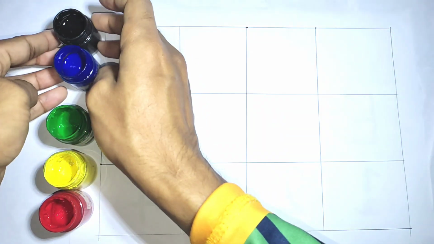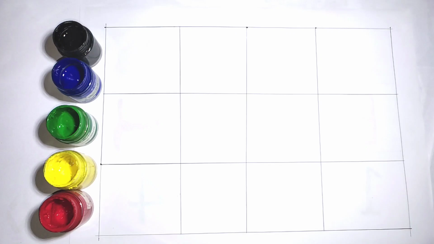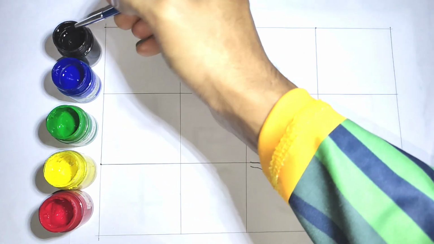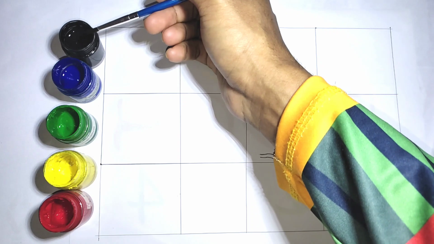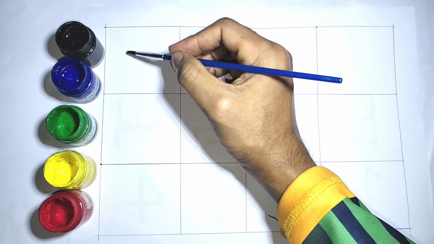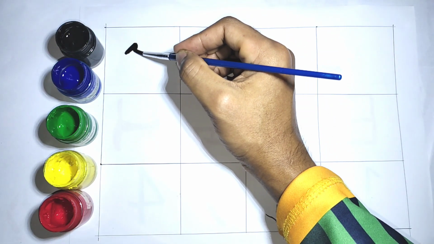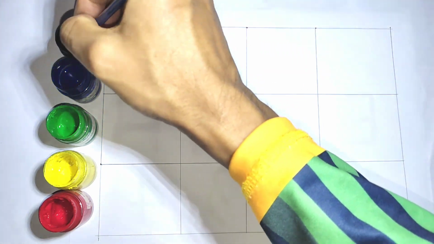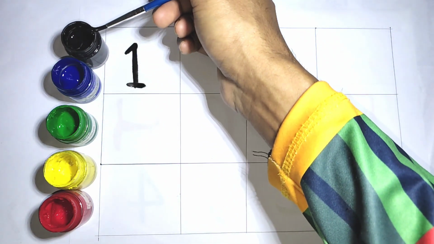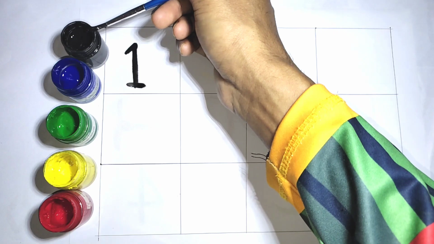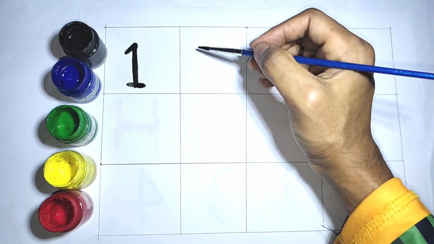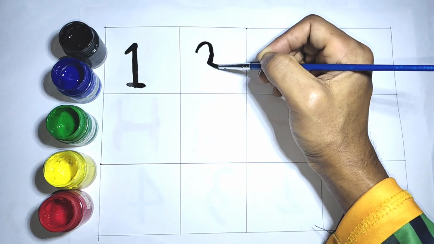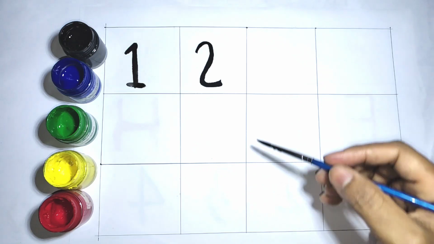Today we draw numbers. First we draw the number of 1 and now we use black color. Kids, now we draw 1. O-N-E, 1. The next one is 2. T-W-O, 2.